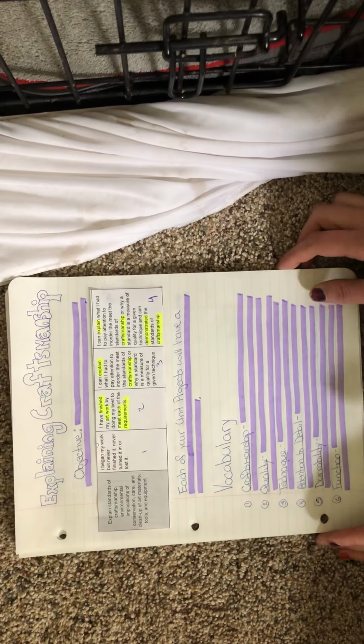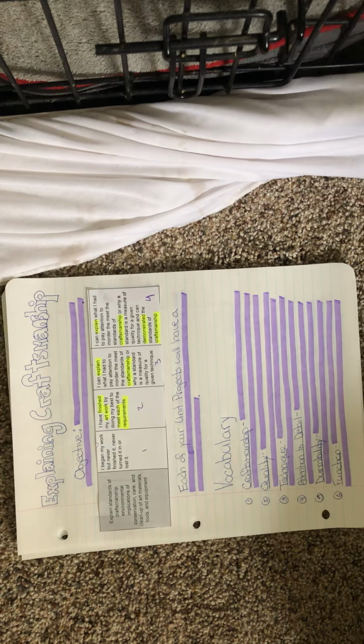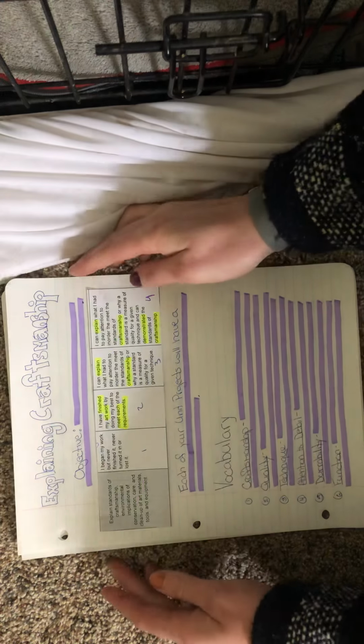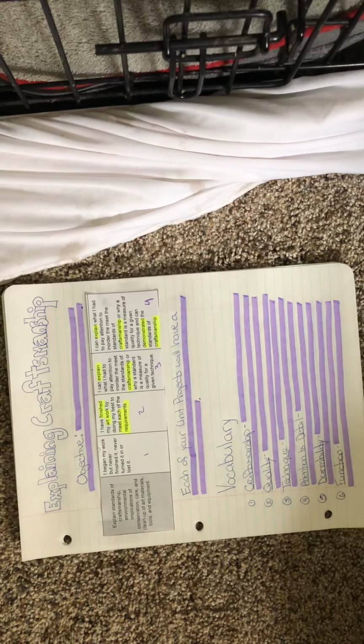Alright, explaining the standards of craftsmanship. This is one of our objectives, and our goal is to be able to say truthfully that I can explain the standards of craftsmanship.